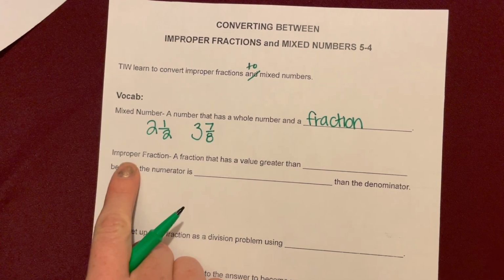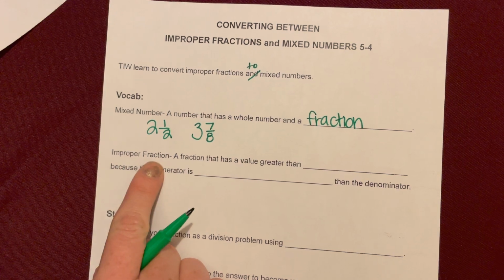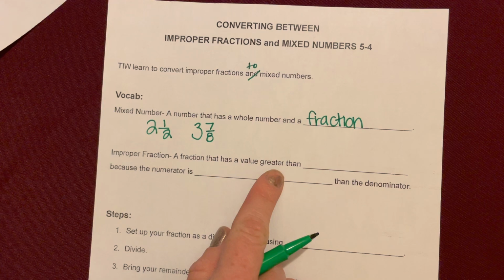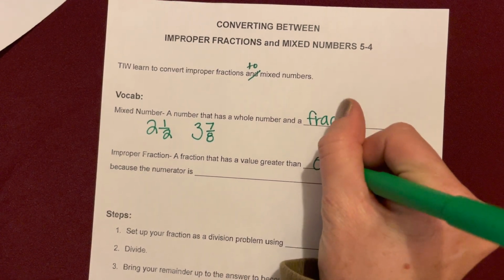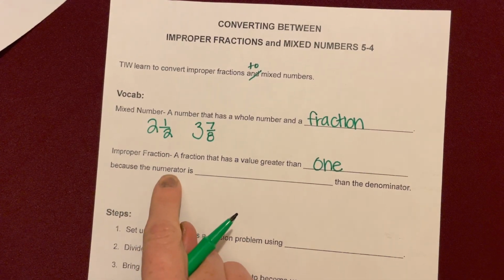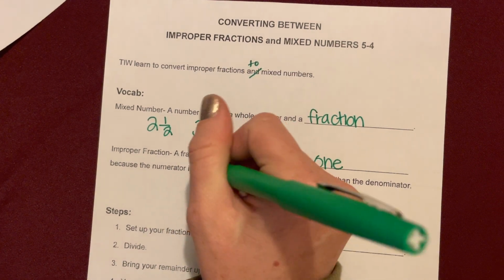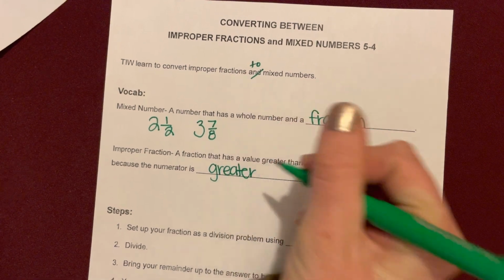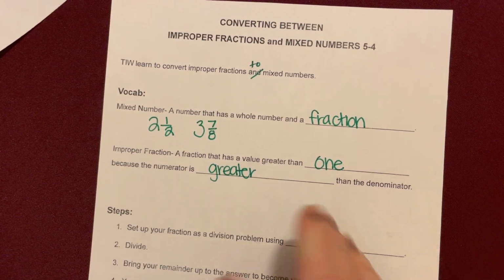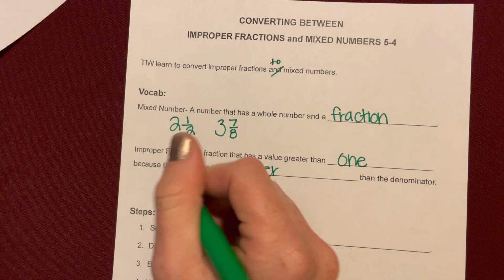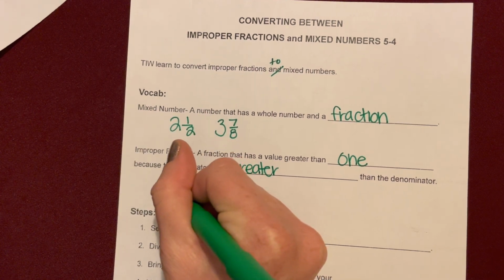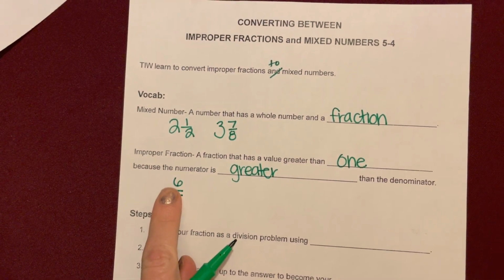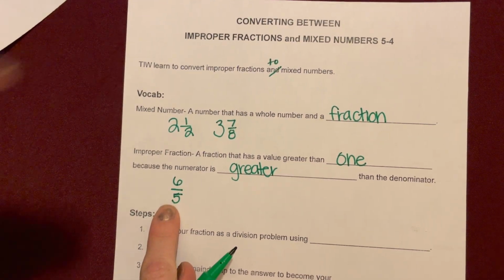Our second vocabulary word is improper fraction. That's a fraction that has a value greater than 1, because the numerator is larger or greater than the denominator. For example, if I had 6/5, the numerator is greater than the denominator.